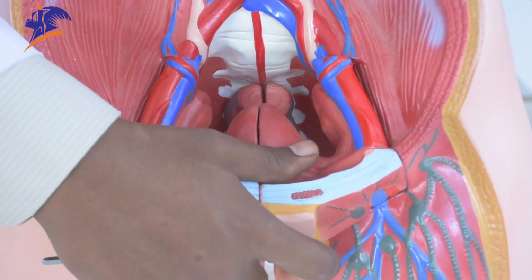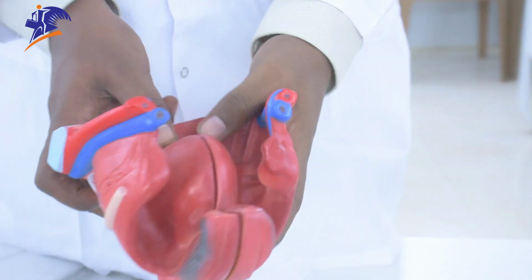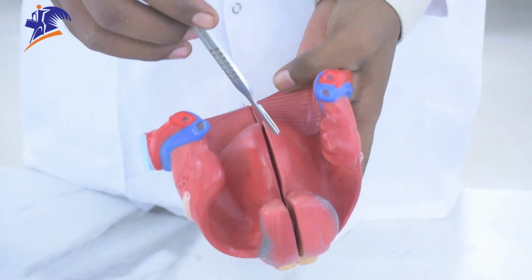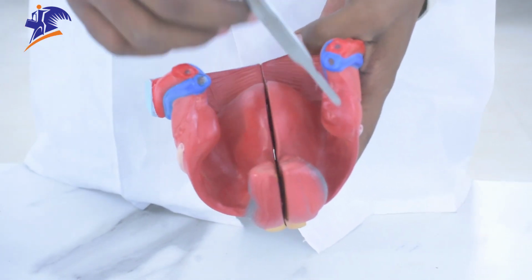When we remove this part of the mannequin, we will see clearly this is the uterus, this is the rectum posteriorly, and this is the area of the pouch of Douglas.